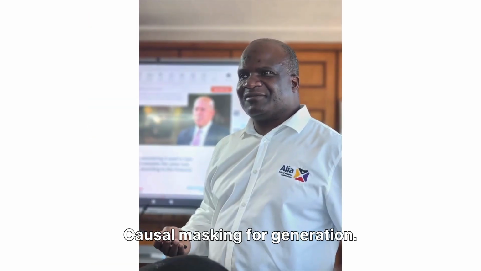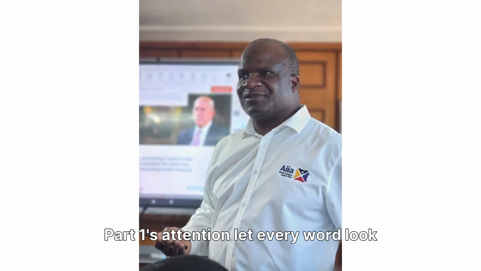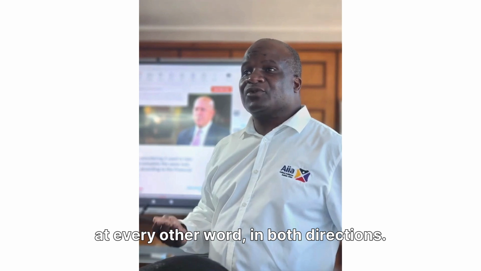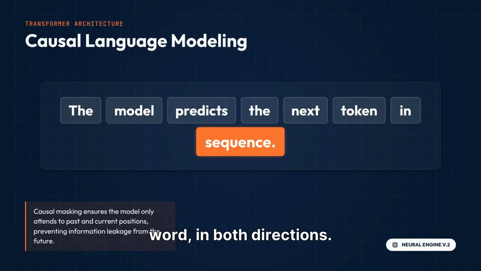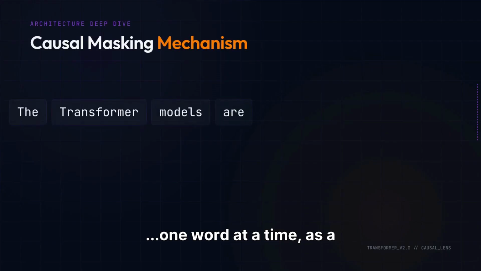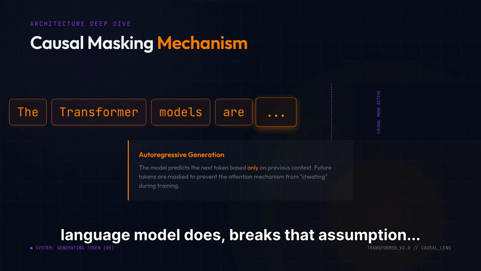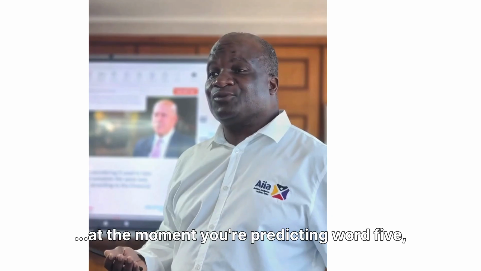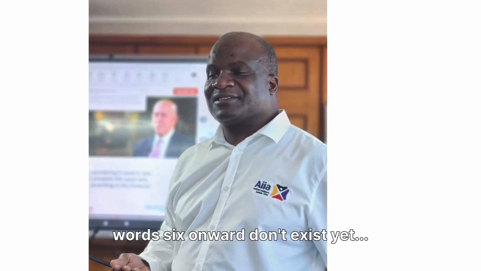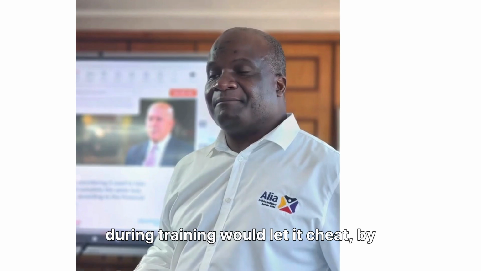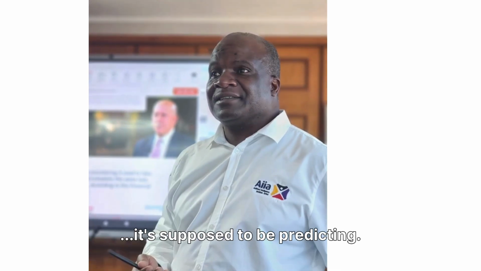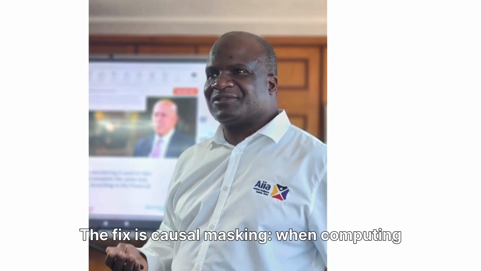Causal masking for generation. Part 1's attention let every word look at every other word in both directions. Generating text one word at a time, as a language model does, breaks that assumption. At the moment you're predicting word 5, word 6 onward don't exist yet. And letting the model attend to them during training would let it cheat by looking at the answer it's supposed to be predicting. The fix is causal masking.